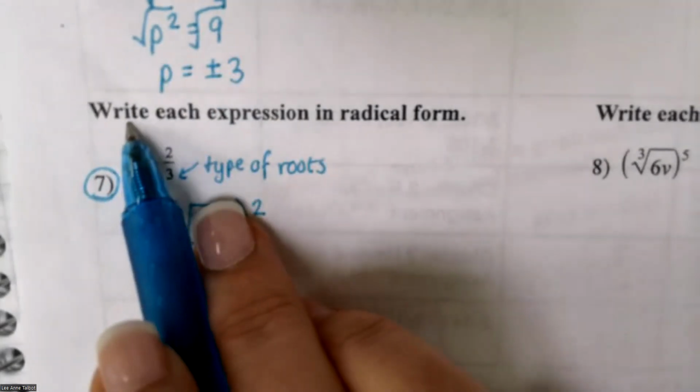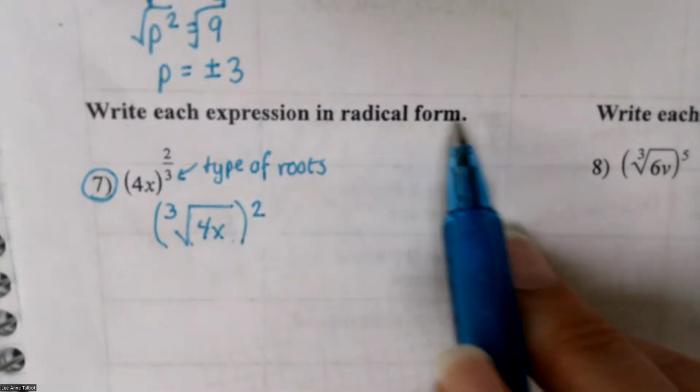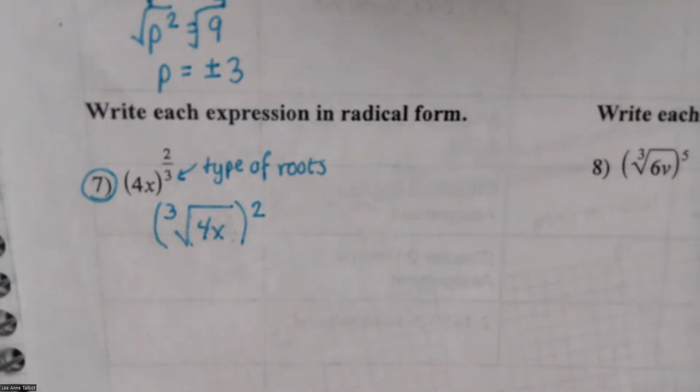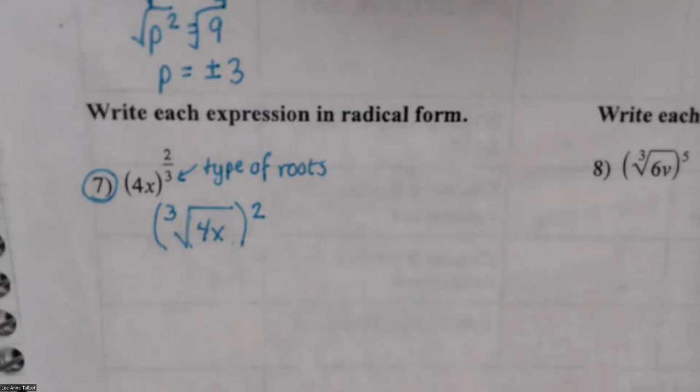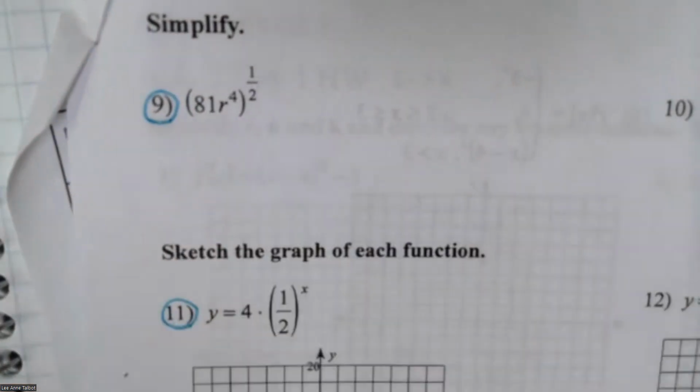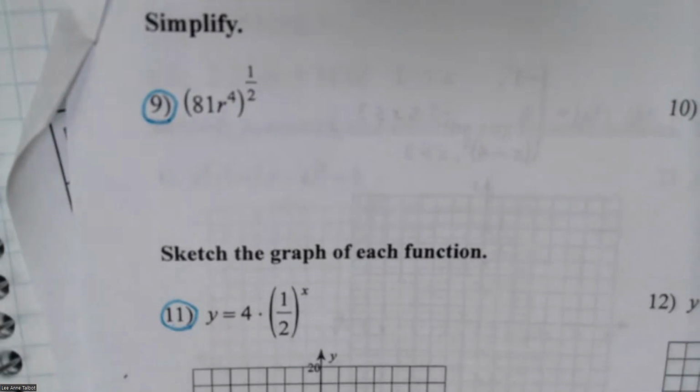So the directions: write each expression in radical form. You don't have to do anything. You're just writing it in radical form. Okay, now hold that thought. So for number 9, the directions now say simplify. We're going to write it in radical form and find the answer. So the first one was just to rewrite it. The second one is to actually do it.